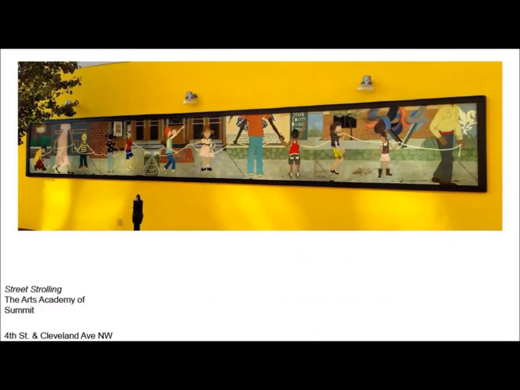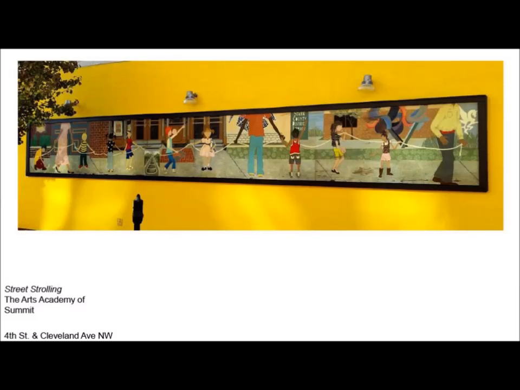In this next image, Street Strolling, which is located at the Arts Academy of Summit, there are a lot of different parts of the Canton community represented in the mural. There's a sculpture that's outside of the Canton Museum of Art. There's also a sign that says Stark County District Library. I see mosaics and I see a bunch of children standing outside of all of these wonderful places in their community.